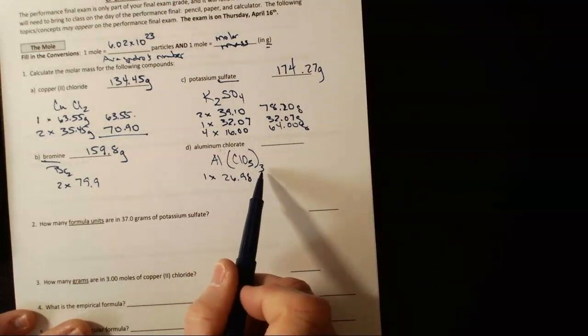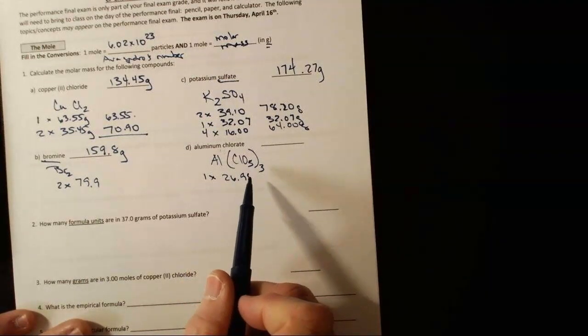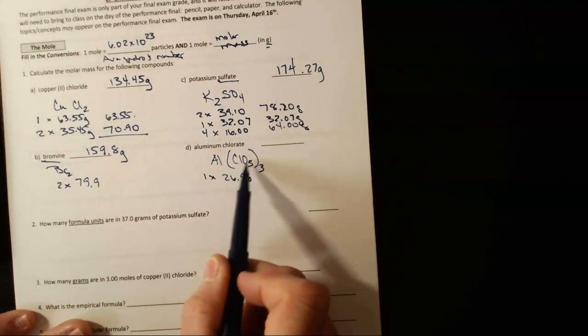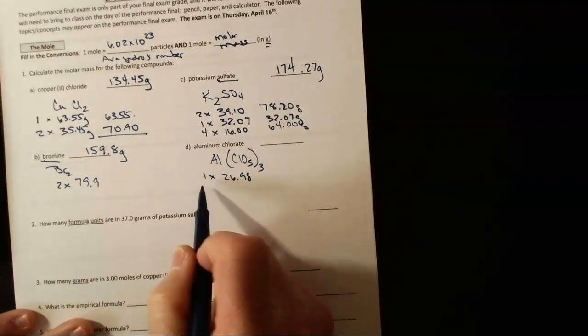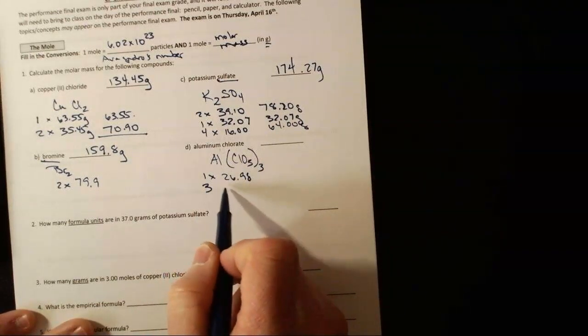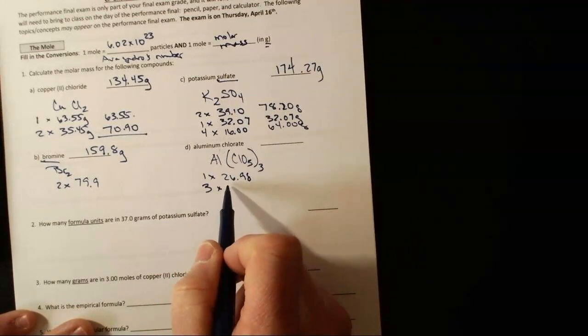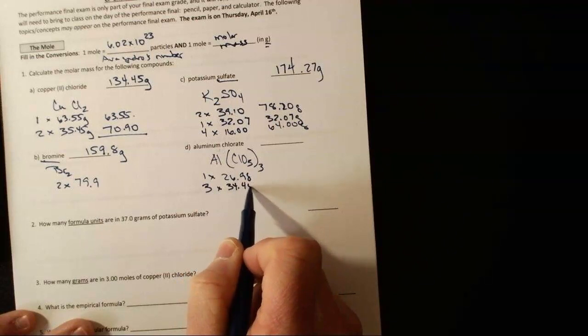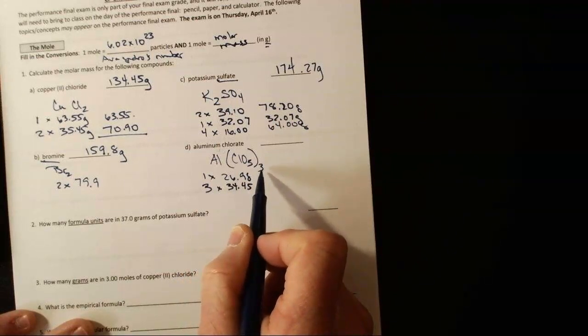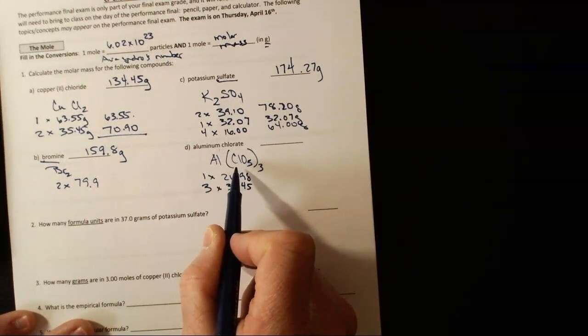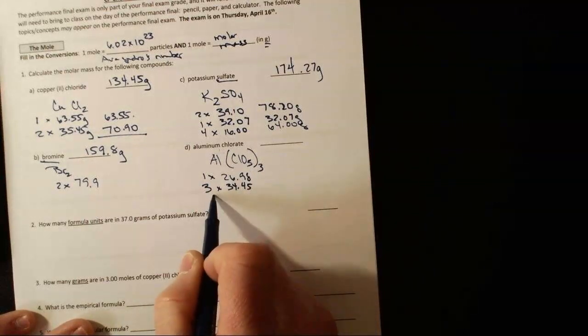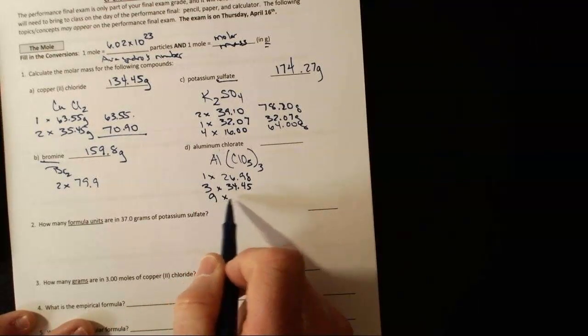Now look over here. Note the 3 on the outside of the parentheses. So that means I've got 3 of that whole thing right there. So I've got 3 chlorines, and chlorine is 35.45. And I've got 3 O3s, which means that I've got a total of 9 oxygens.